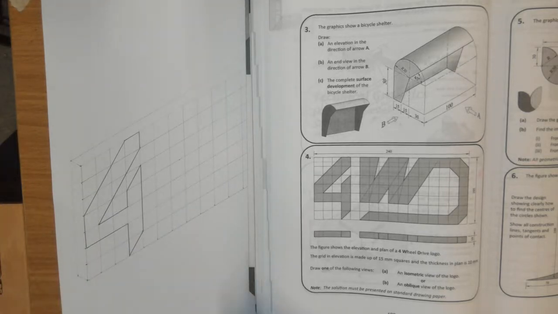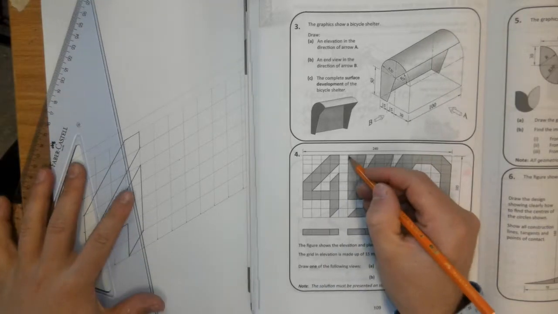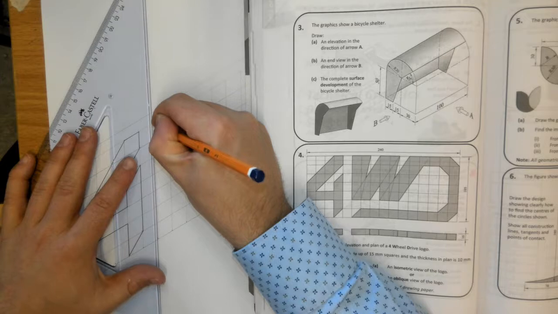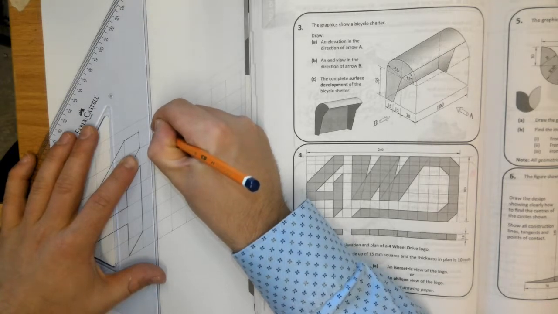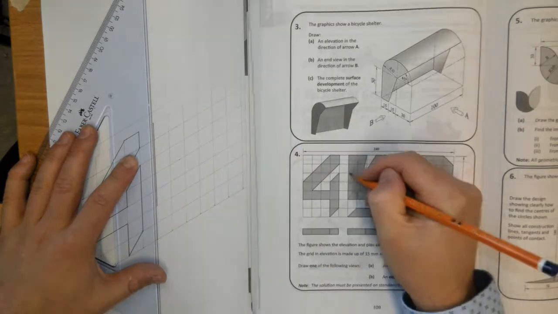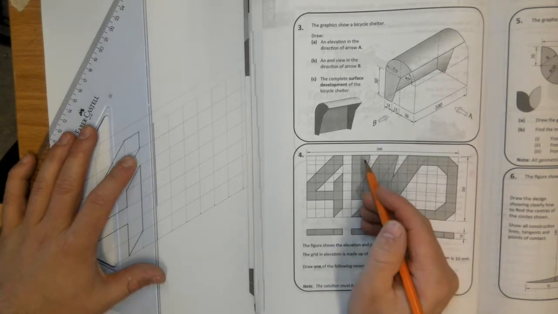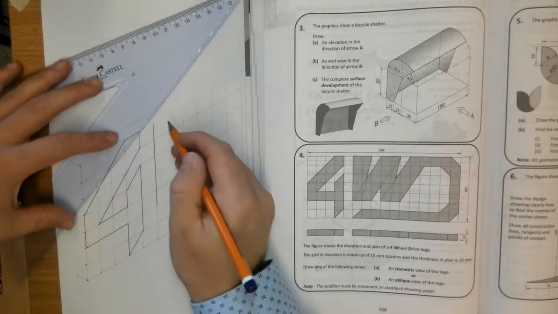Now, we're going to move on to the W. So straight over, straight line down. Okay, for 2, 4, 5. Now, then there's over 2.